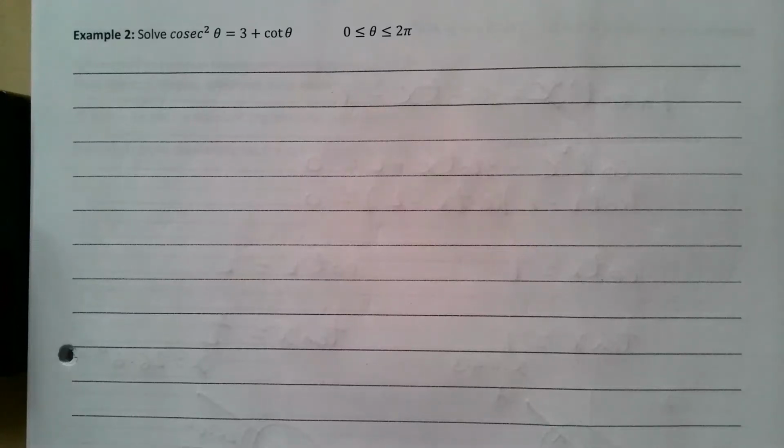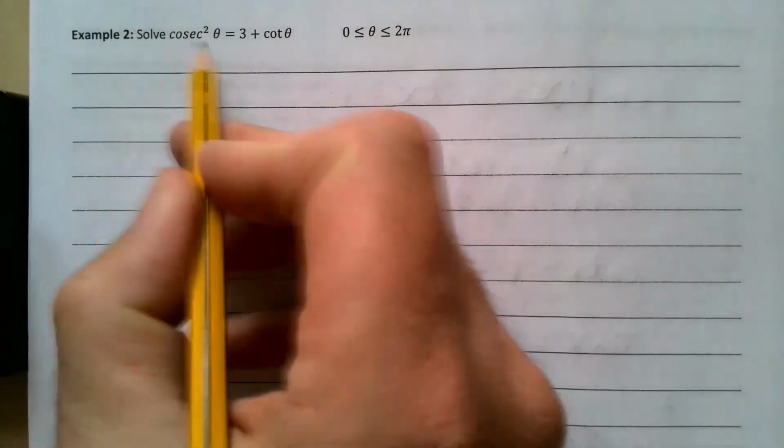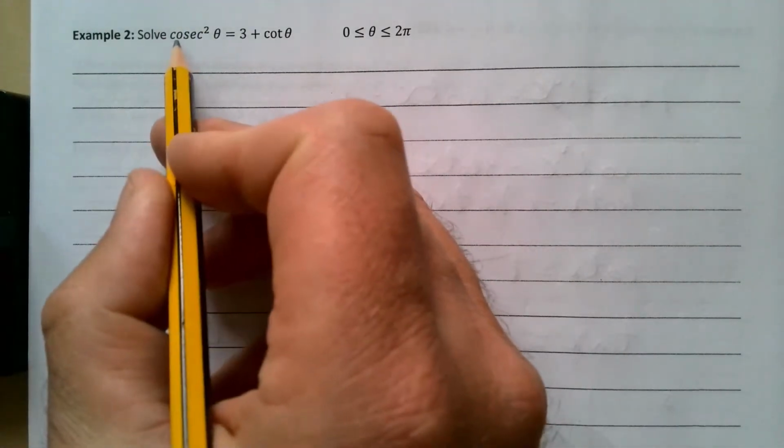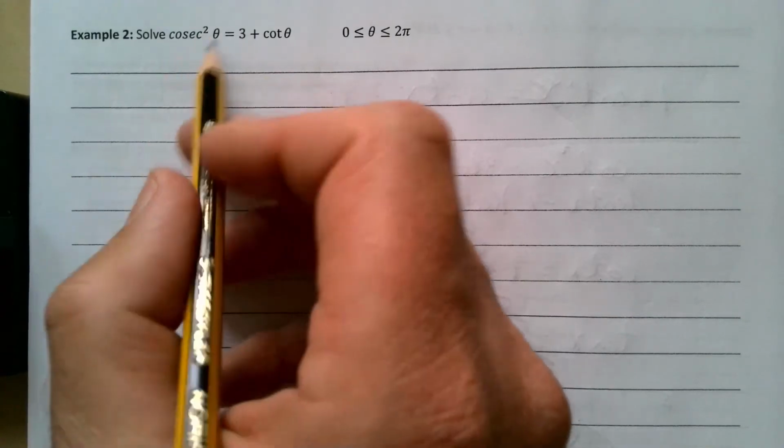This is a video on A2Pure. We're in Unit 2, we're doing trigonometry and we're solving trig equations. So we were learning earlier on that we have a couple of trig identities involving cosec squared.